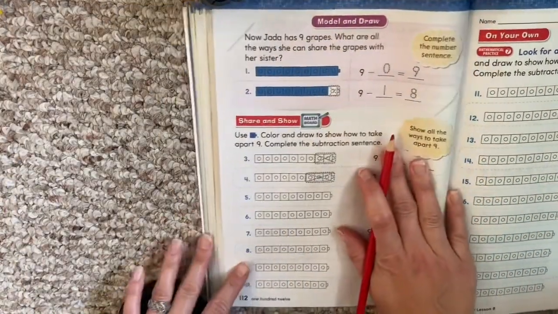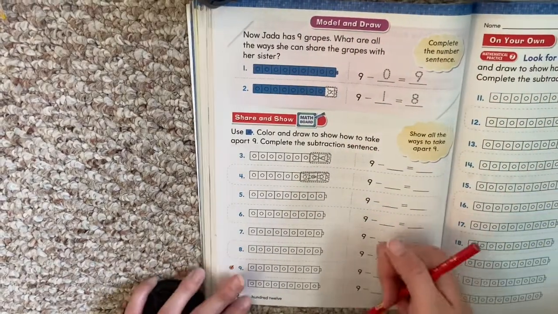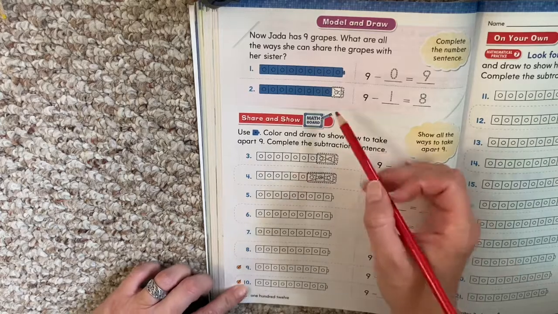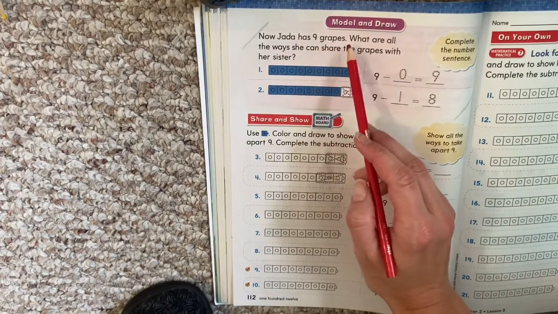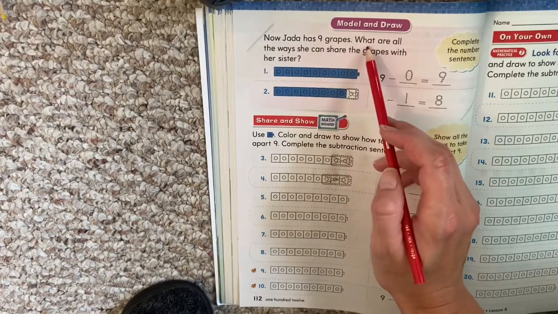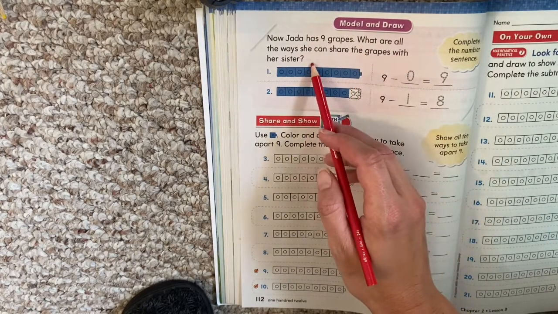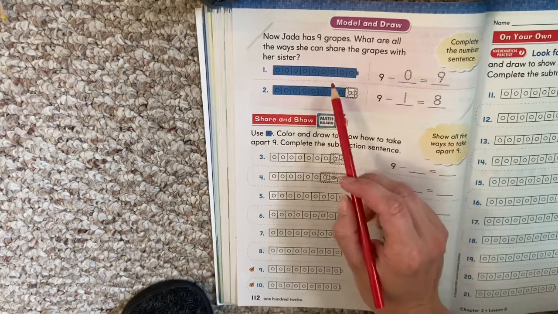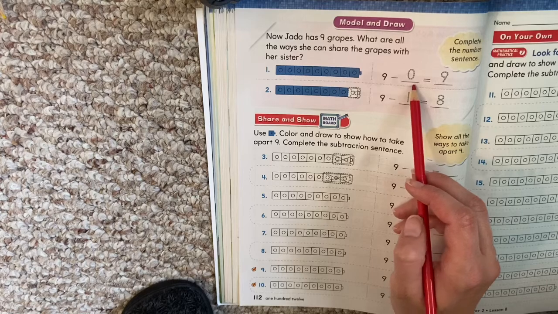All right. Okay, so this looks like a lot, but it really isn't. So you ready? We're going to take a look. We start off slow. It says, now Jada has 9 grapes. Oh, she got some more grapes. What are all the ways she can share grapes with her sister? So they started for us. Here's 9. 9 minus 0.